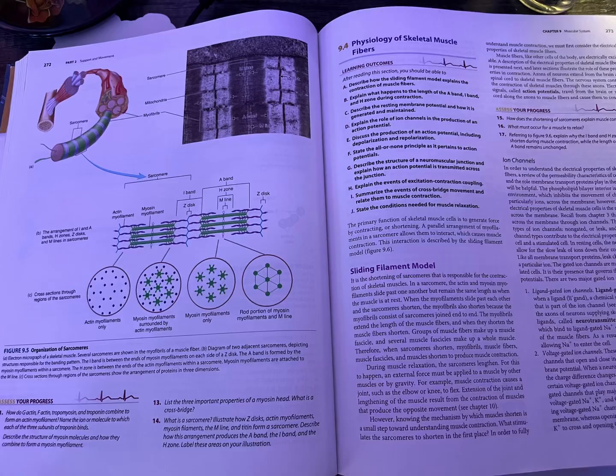The primary function of skeletal muscle cells is to generate force by contracting or shortening. A parallel arrangement of myofilaments and sarcomeres allows them to interact, which causes muscle contraction. The interaction is described by the sliding filament model.